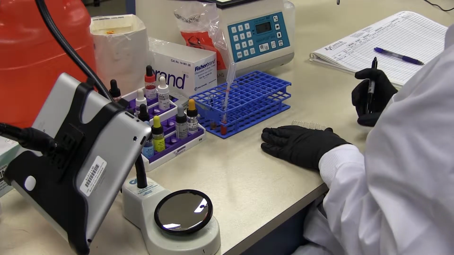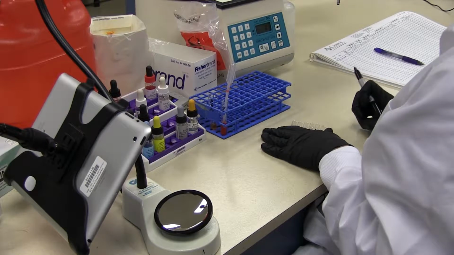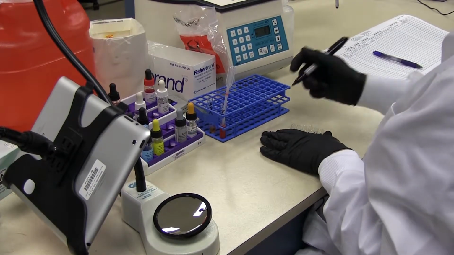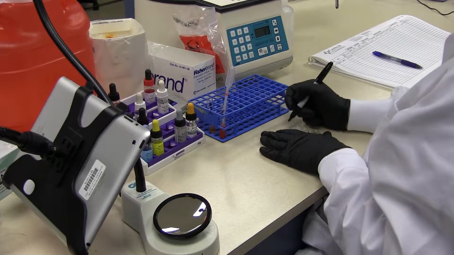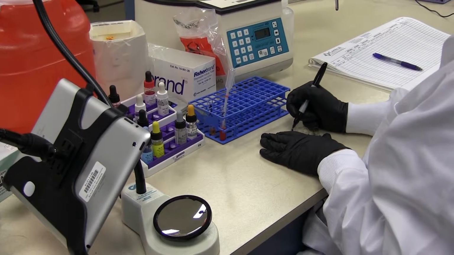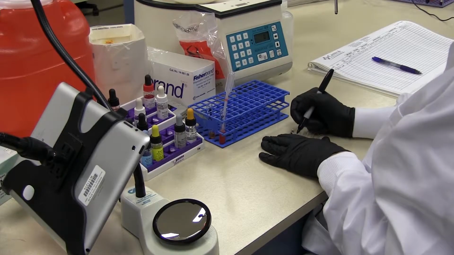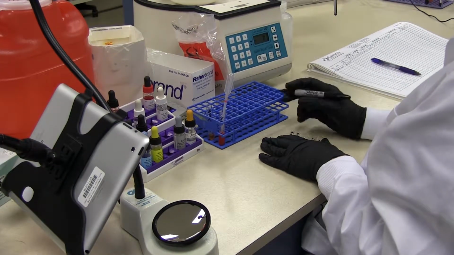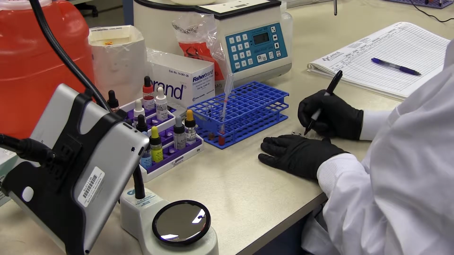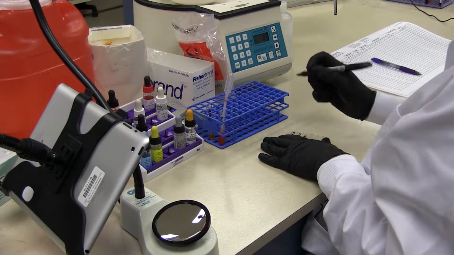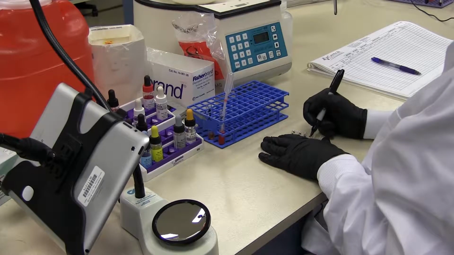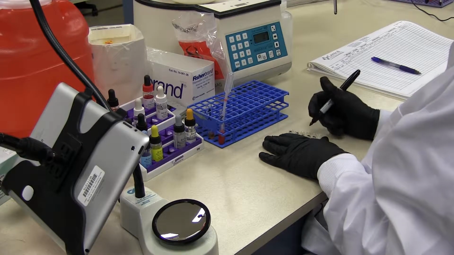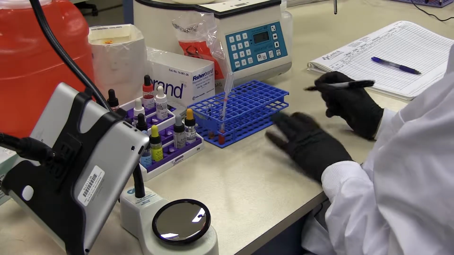All right, now we need to label each tube for the individual test. So what we put on the tube is the name of the reagent that is used. So for our forward typing, we have anti-A, next anti-B. Okay, so for our reverse typing, we have A1 cells, and then B cells. And then for our RH typing, we have D, and then C for control.